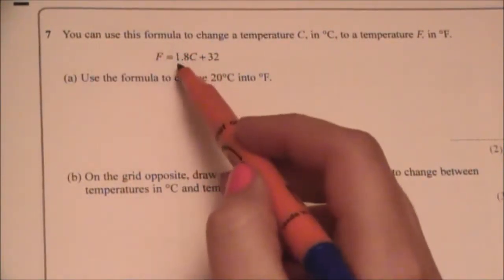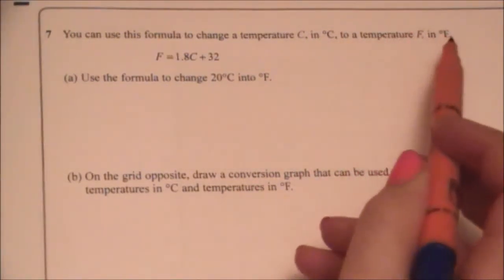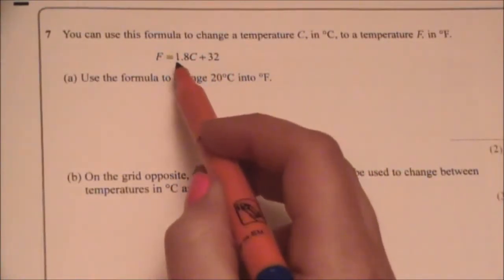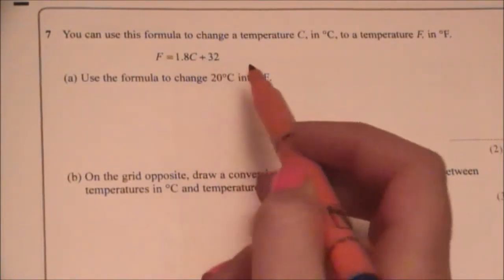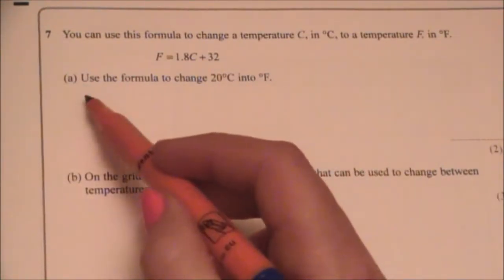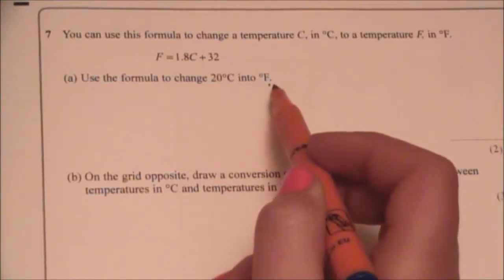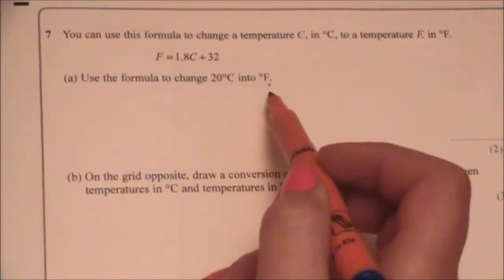You can use this formula to change a temperature in centigrade to a temperature in Fahrenheit. And there's the formula there. Fahrenheit equals 1.8 times the centigrade, and then you add on 32. Then it says use the formula to change 20 degrees centigrade into Fahrenheit.